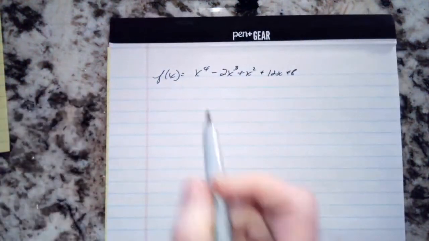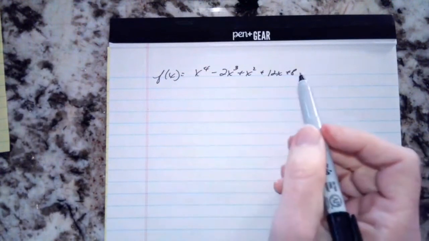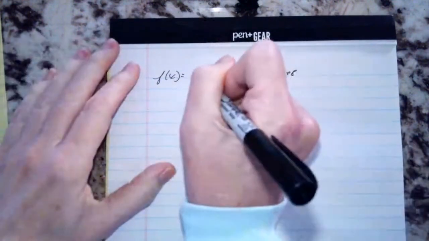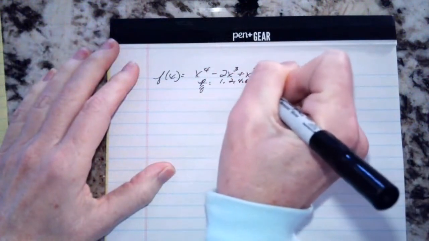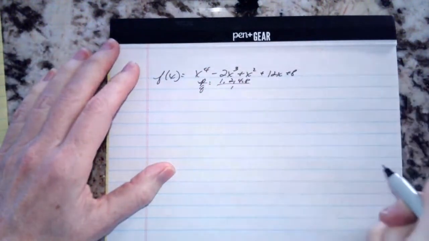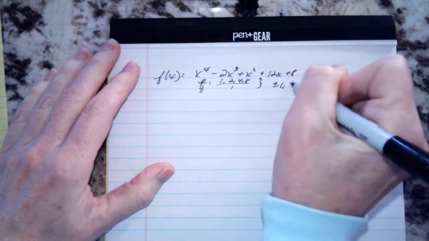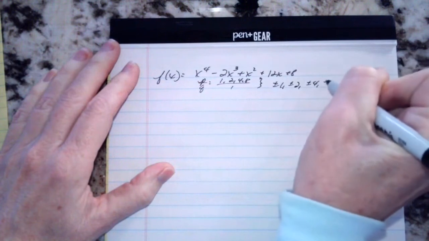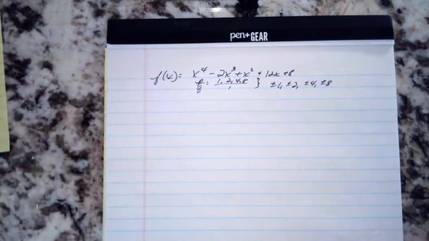Finding all the zeros, we're going to be finding 4 zeros again, very similar to the previous problem. I know that P over Q is going to give me 1, 2, 4, and 8 for P, and 1 for Q. So we end up with plus or minus 1, 2, 4, and 8. And again, concentrate on the easy ones, the 1s and the 2s.